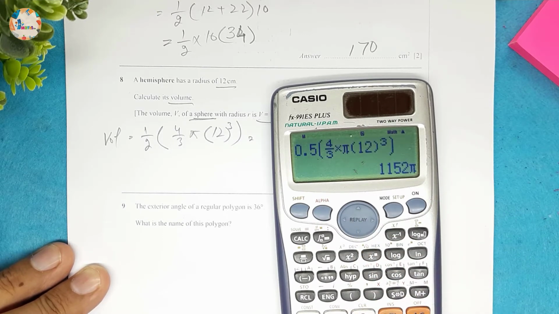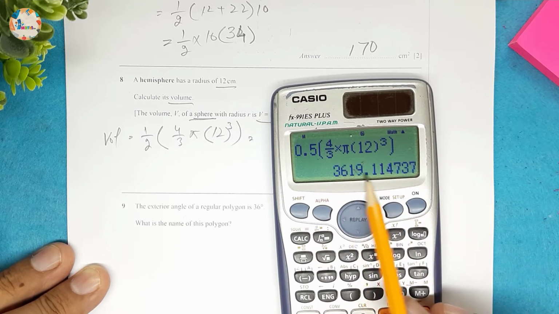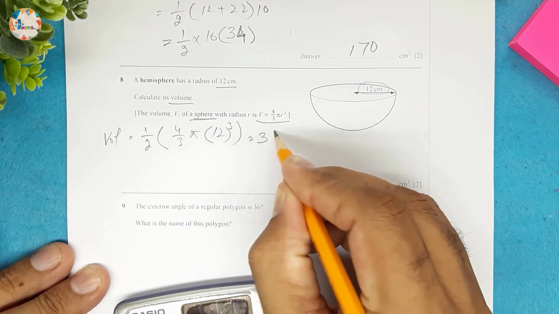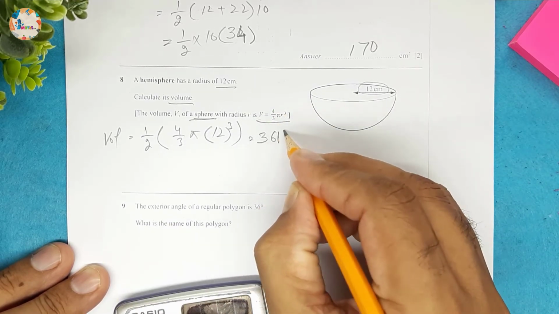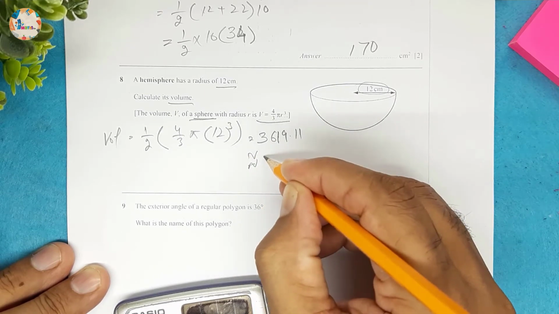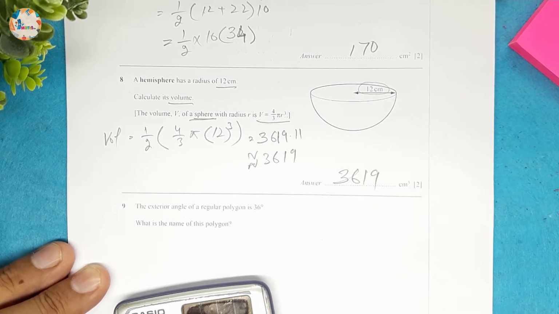This will be equal to 1152π, or in terms of decimal 3619.11, and approximately equal to 3619. So our answer will be 3619.